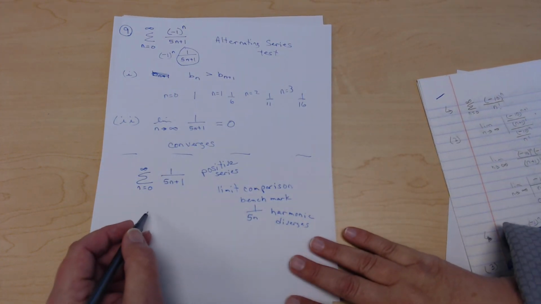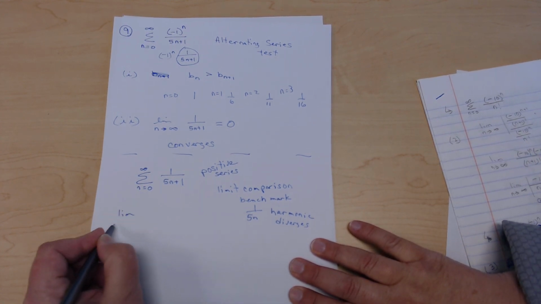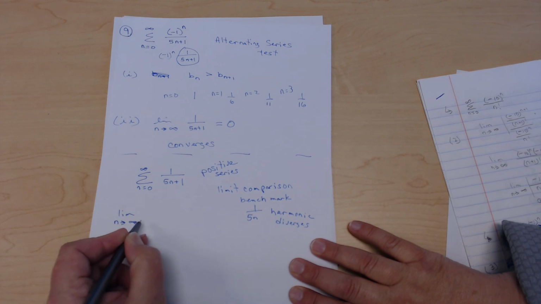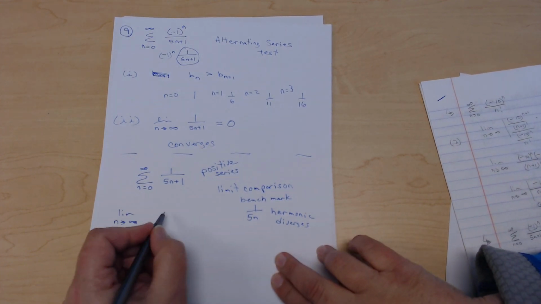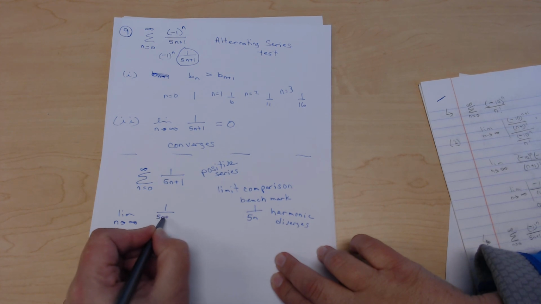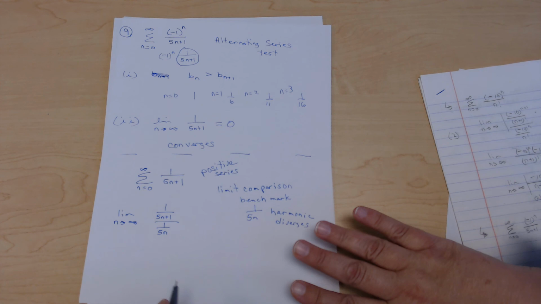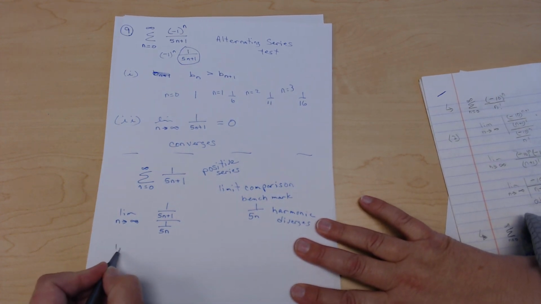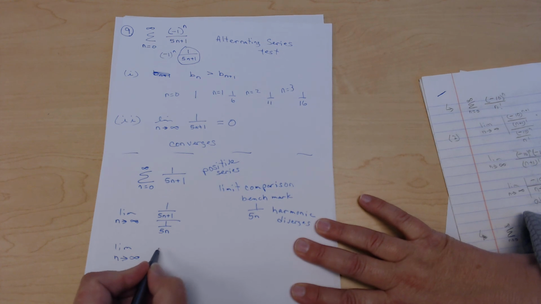Okay, so let's do the limit as n approaches infinity of, you can actually go either way. I can't remember. We do this one. 1 over 5n plus 1 over my benchmark 1 over 5n. Okay, how are we doing space-wise? Okay, we're almost done. The limit as n approaches infinity. We're going to flip this over.